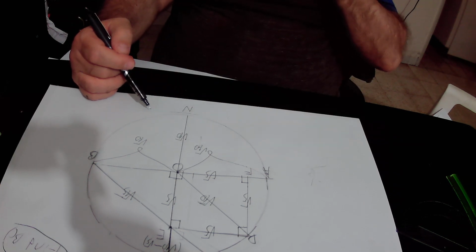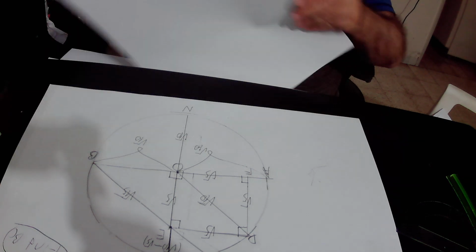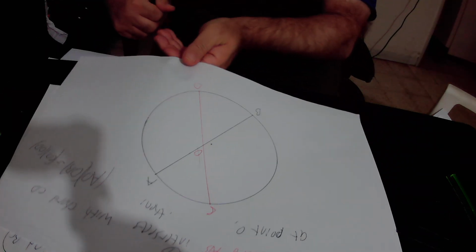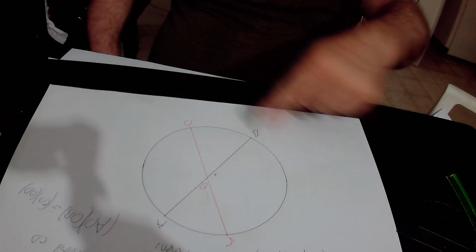Okay. Then I presented to you a new rule. According to the new rule, this is true in any circle, this circle could be any circle.